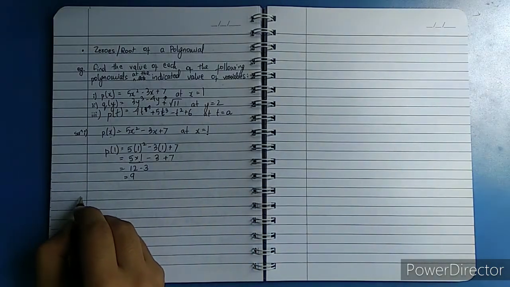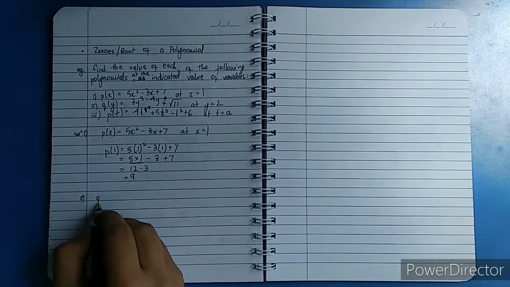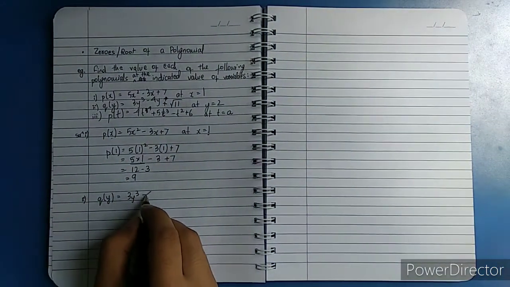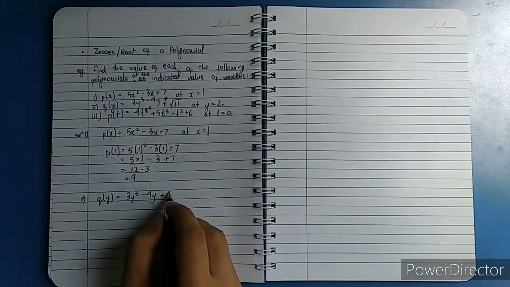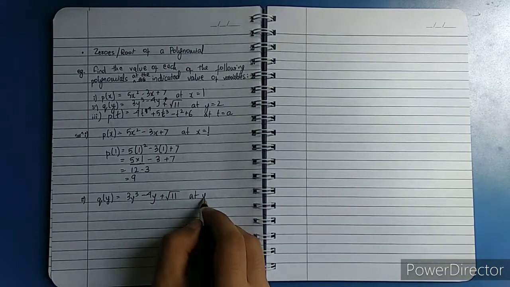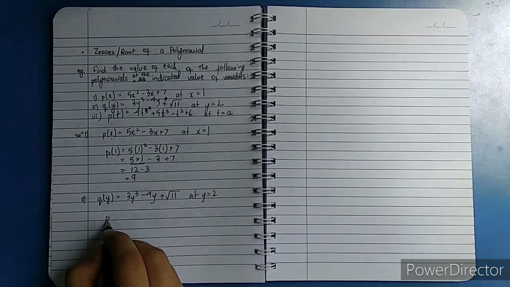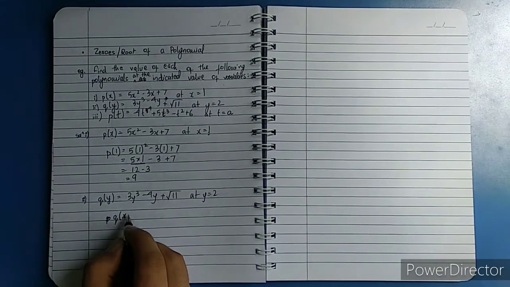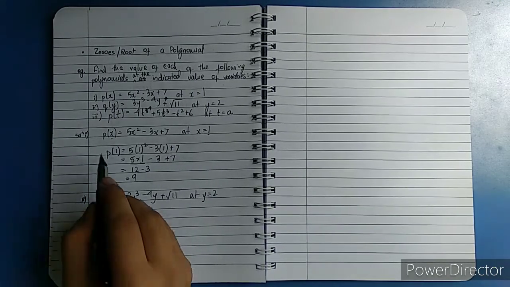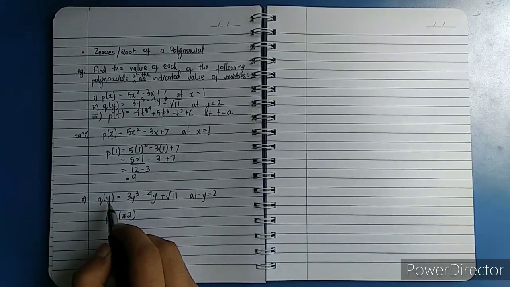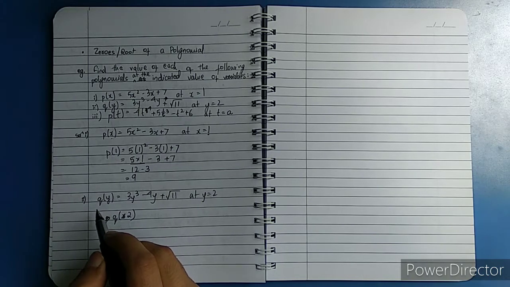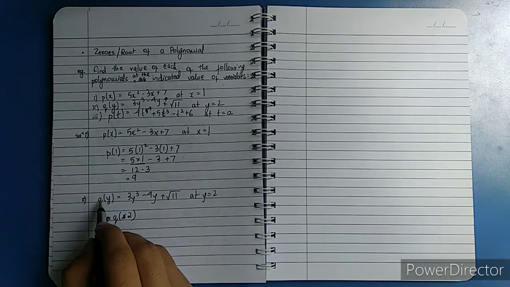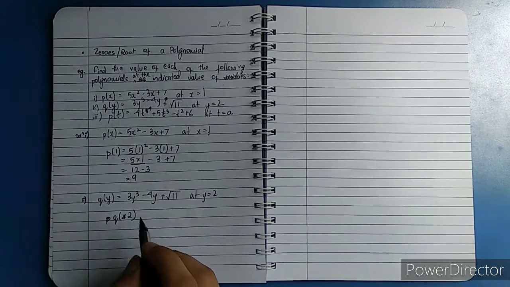In the second part, q of y equals 3y cubed minus 4y plus root 11 at y equals 2. So we need to find q of 2. You can represent the polynomial with p of x, q of x, z of x, but make sure that you do not use the same alphabet in both of these.